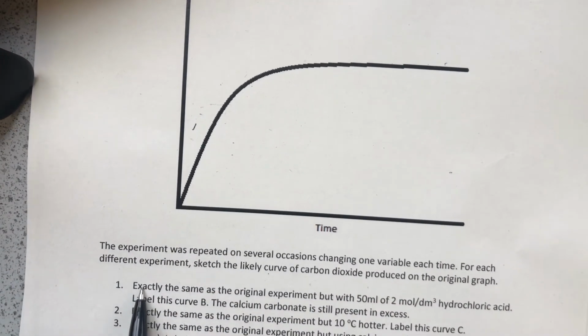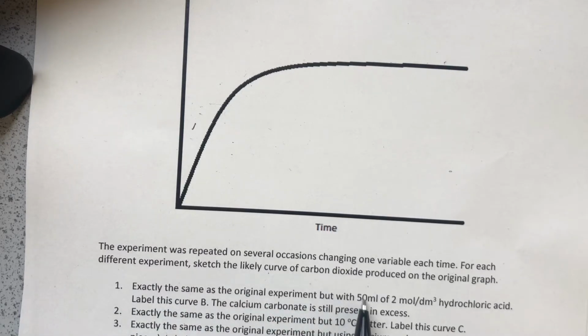So the first one says exactly the same as the original experiment, but 50 centimetre cubed, or millilitres. I should really change that to centimetre cubed. It will be centimetre cubed in your book, because I'll go back to my office and do that straight away.